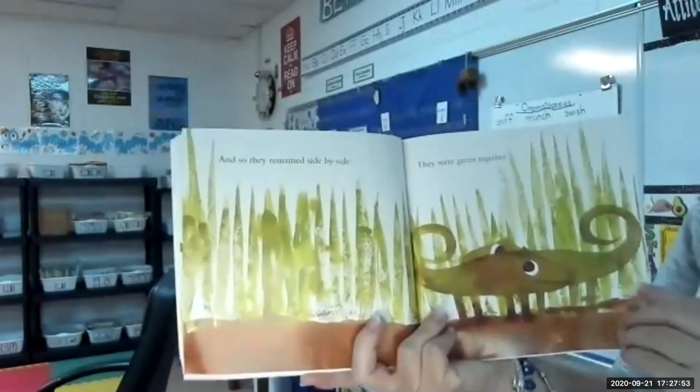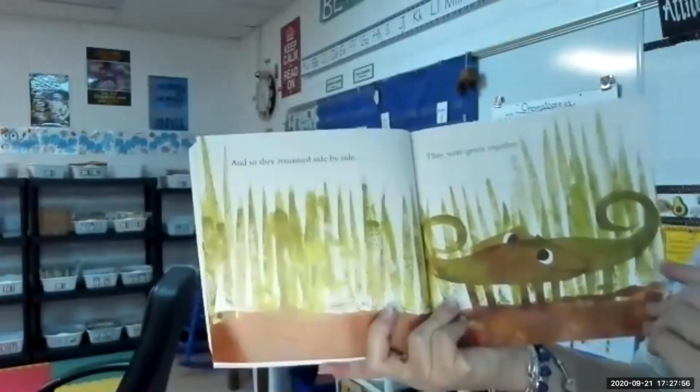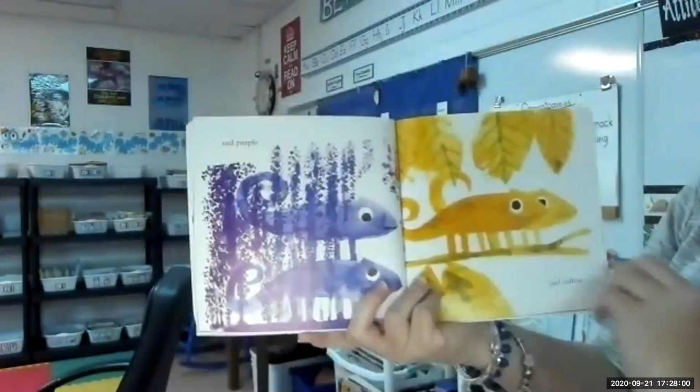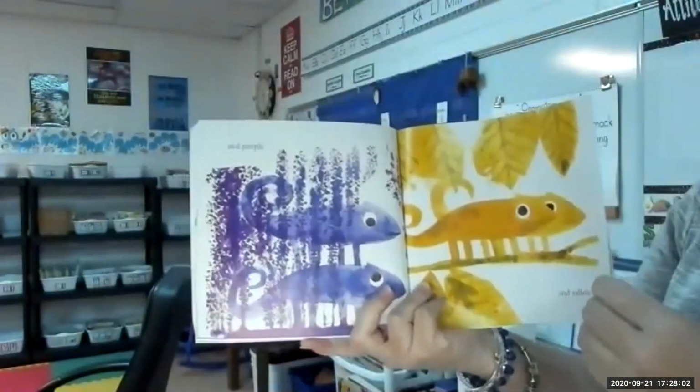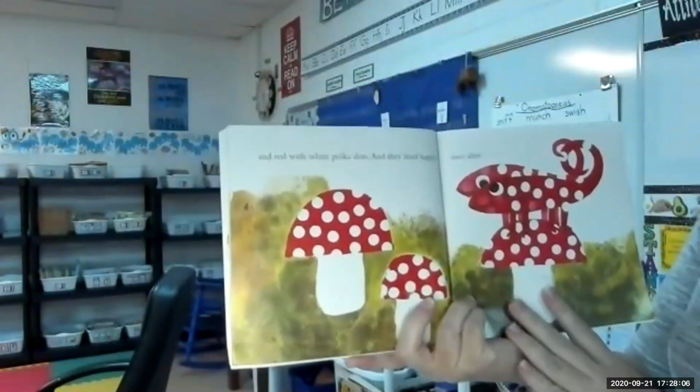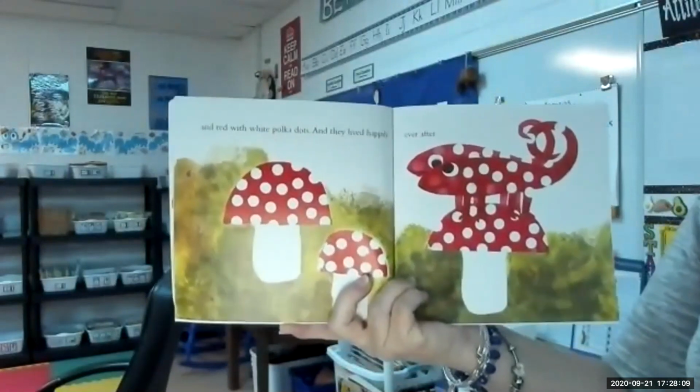So they remained side by side. They were green together, and purple, and yellow, and red with white polka dots. And they lived happily ever after.